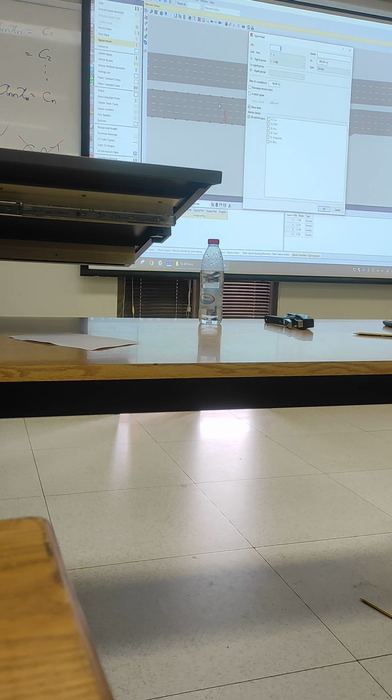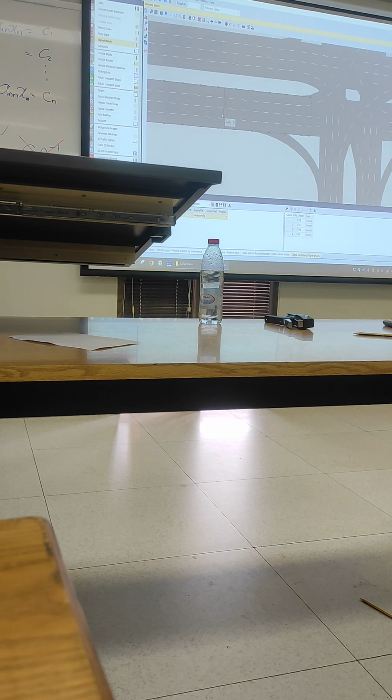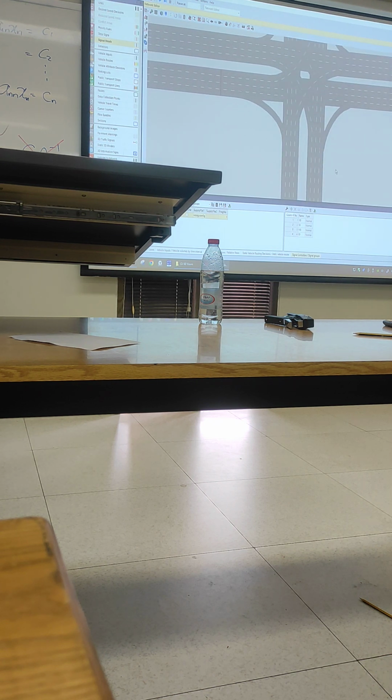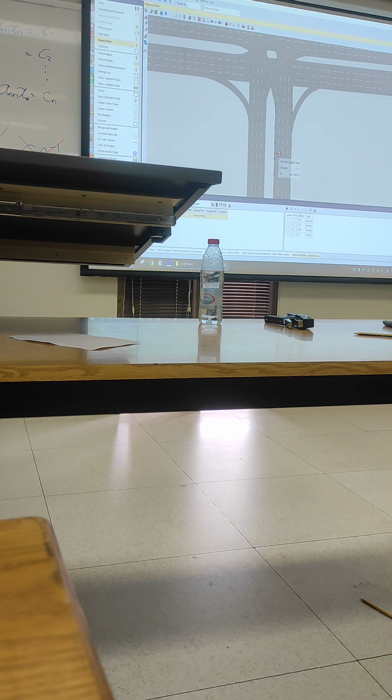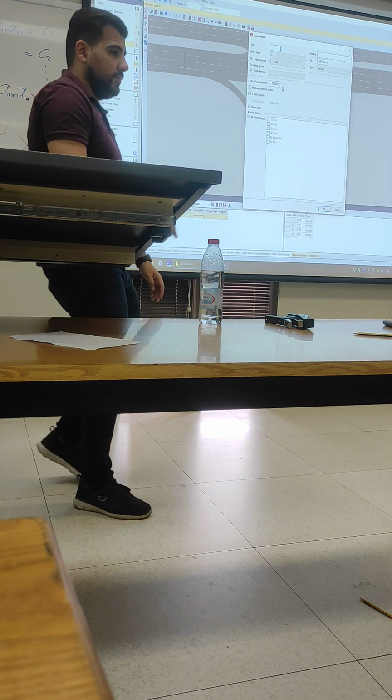Control right click again, eastbound, okay, or just click this one, Control C, Control V, and you can move them to make them in a straight line. Okay, now we need to do this in all approaches. Don't copy the second.